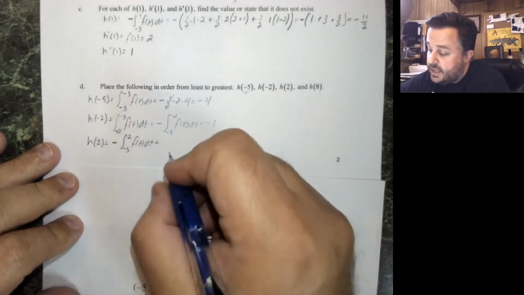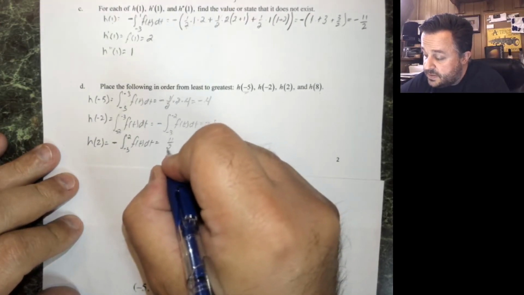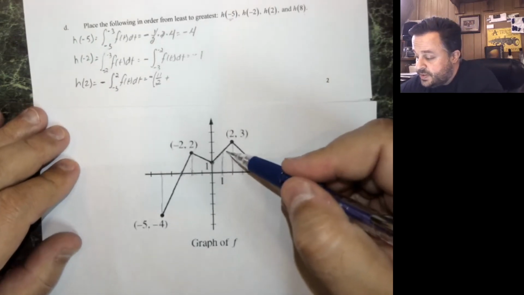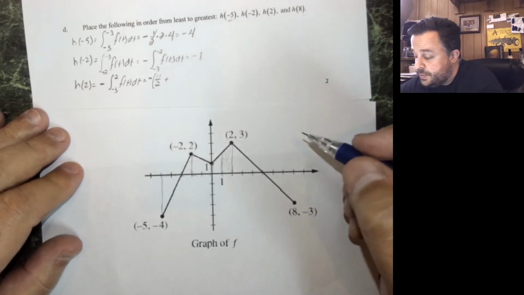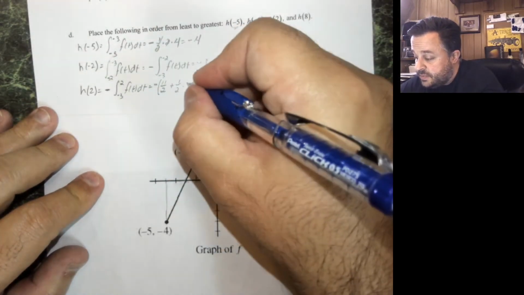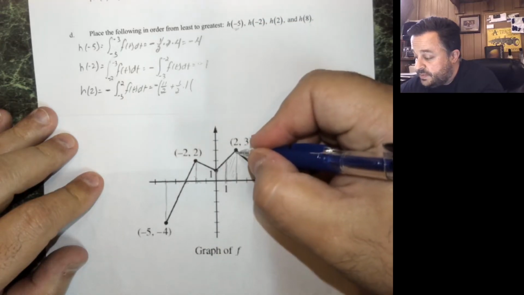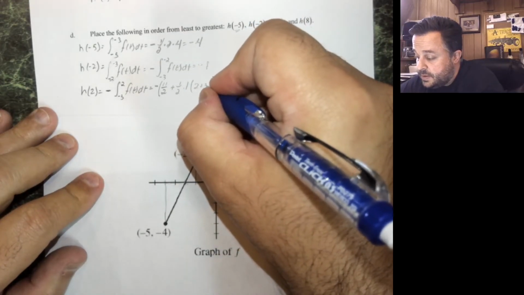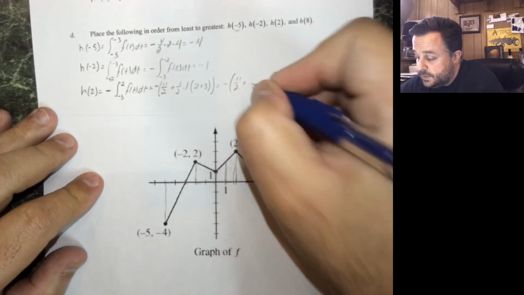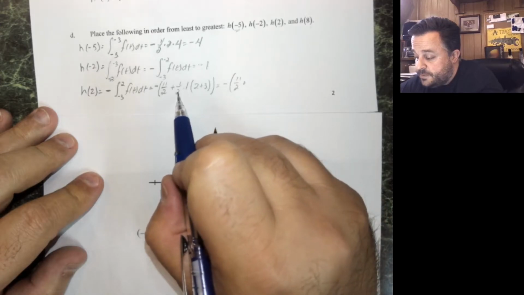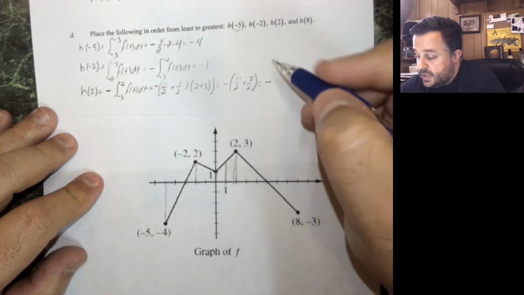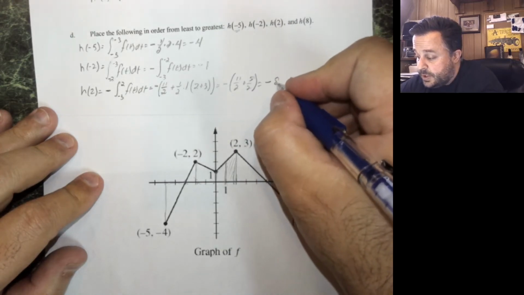So I'm going to take that 11/2 and add on to that just this section right here, the area from 1 to 2. That's a trapezoid, so 1/2. The height is positive 1. The bases are positive 2 and positive 3. 2 plus 3 is 5, times 1 is 5, times 1/2 is 5/2. So that gives me negative 16/2, or negative 8.